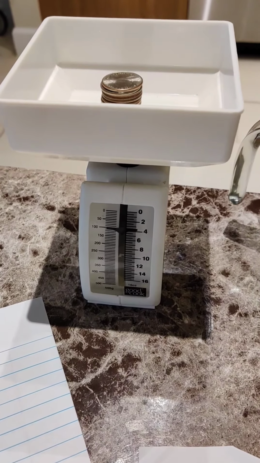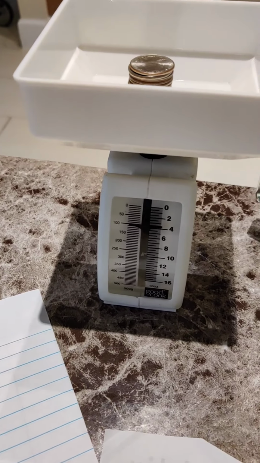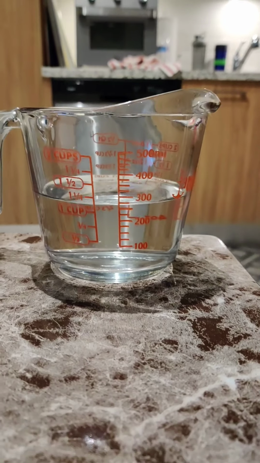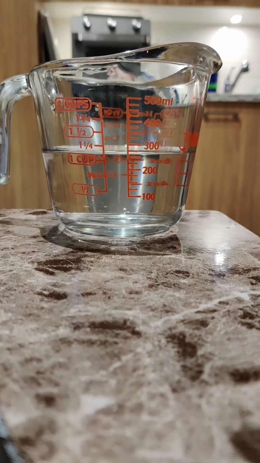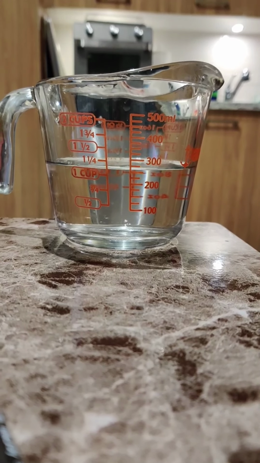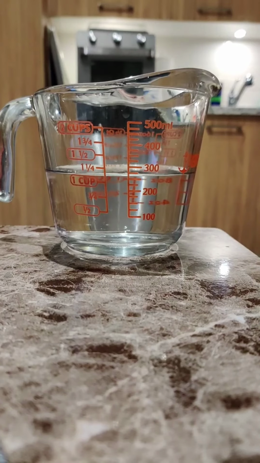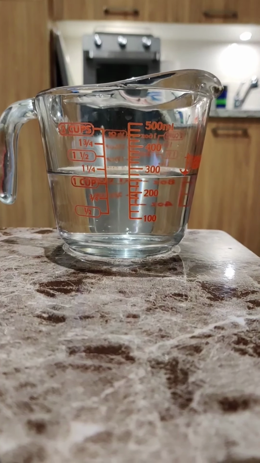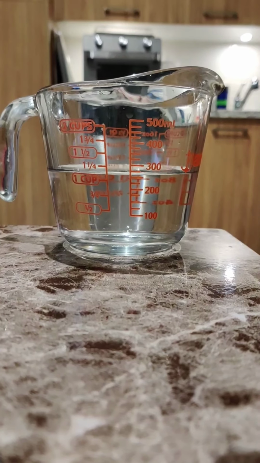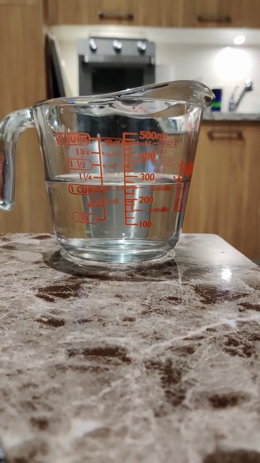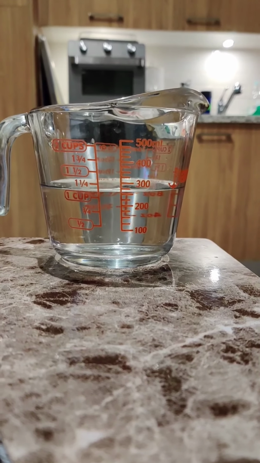Okay, so now that we have the mass of the metal, we'll want to look at the initial volume of water that we're going to put it in to calculate the metal's volume. When you look at it, it's around, I'd say about 265 milliliters of water is in this cup.